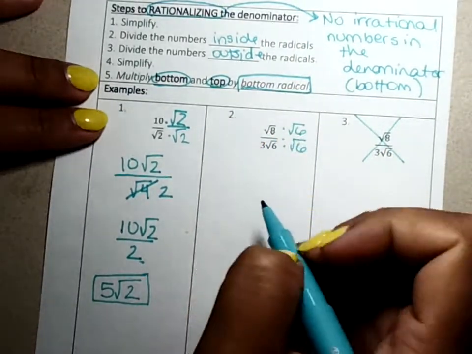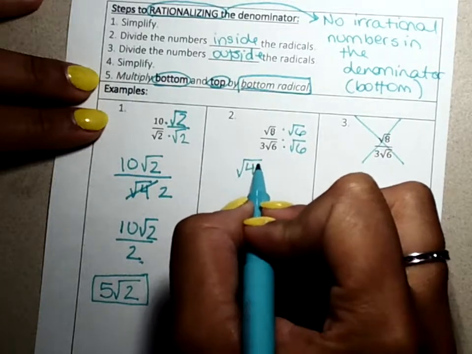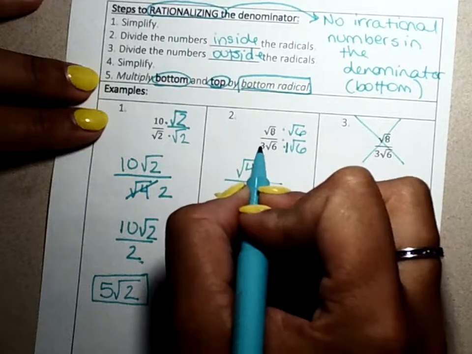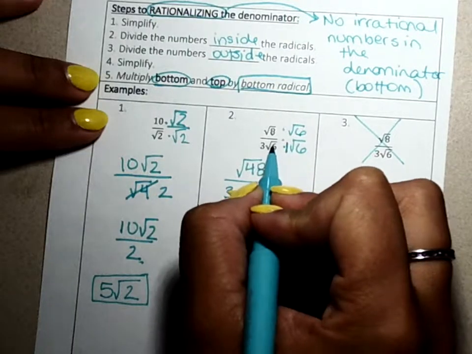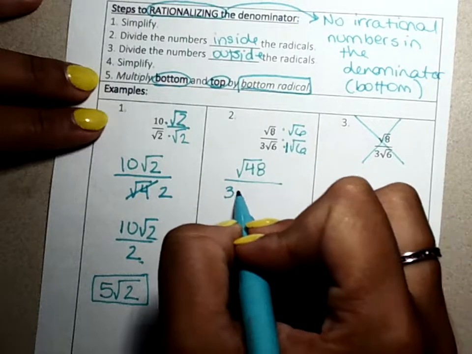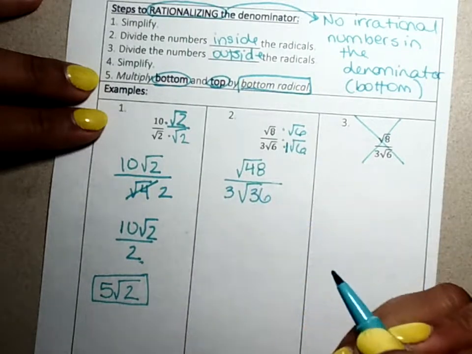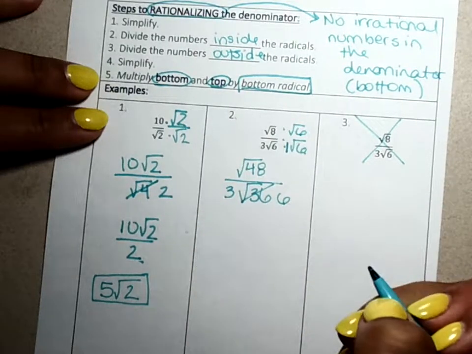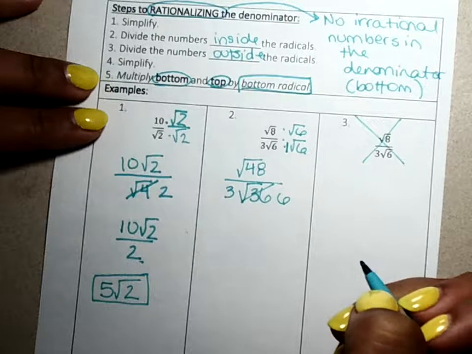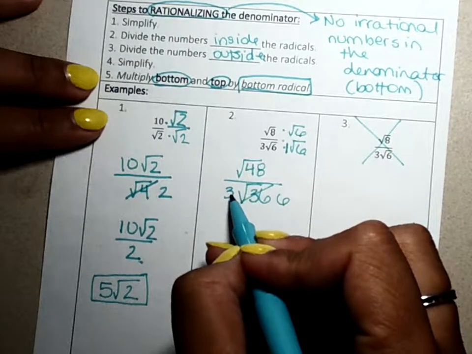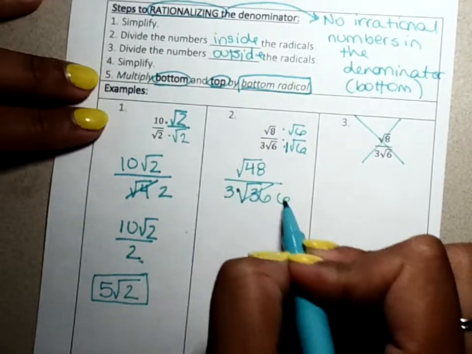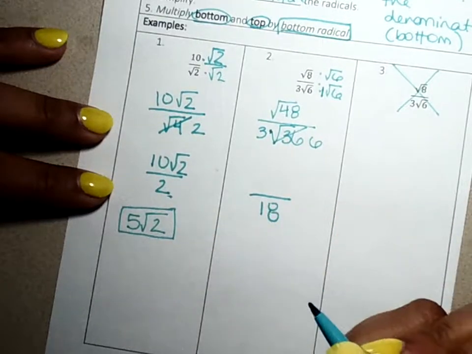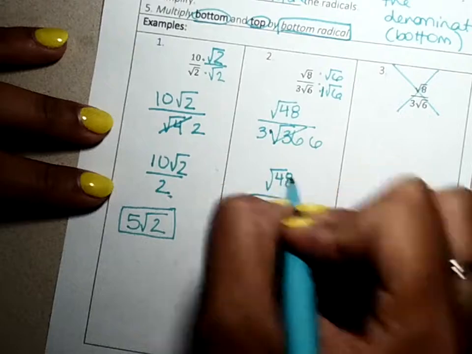Inside times inside, 8 times 6 gives me the square root of 48. Outside times outside, we'll pretend there's a 1. 3 times 1 is 3. Root 6 times root 6 is the square root of 36. We know that the square root of 36 is a perfect square, so it ends up just being 6. Now, the 3 is still on the outside, and it has to be multiplied by whatever we've simplified. So 3 times 6 becomes 18, and we bring down the square root of 48.